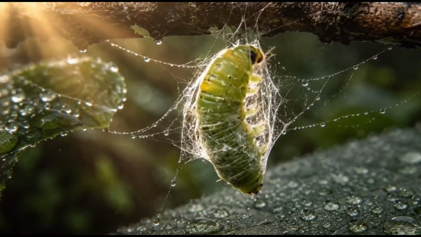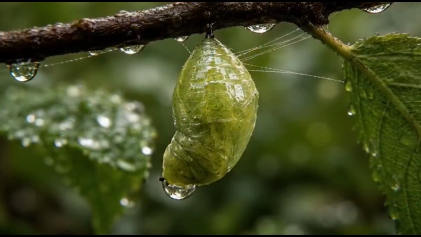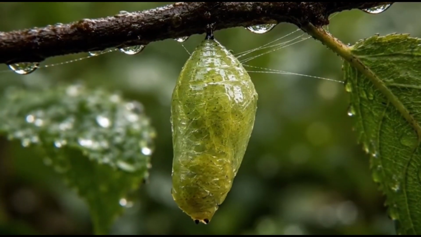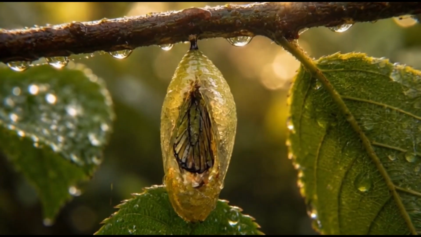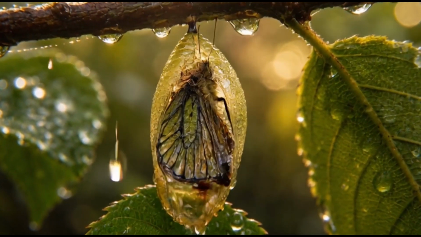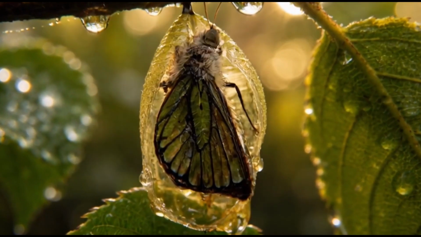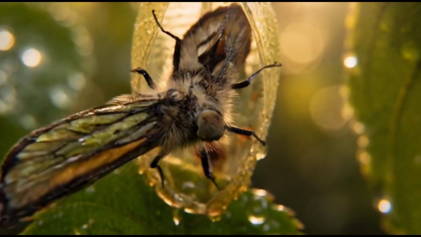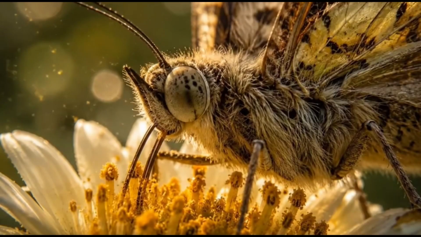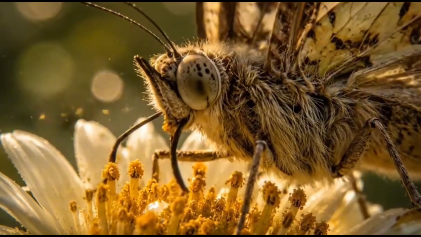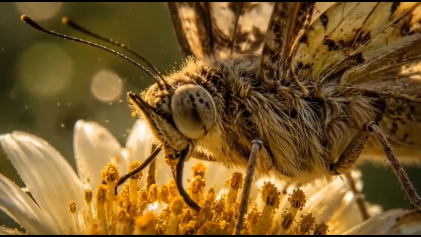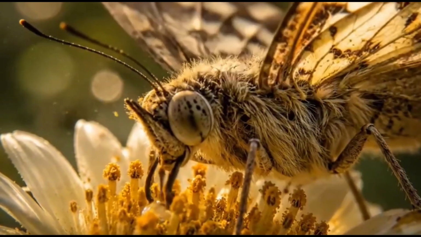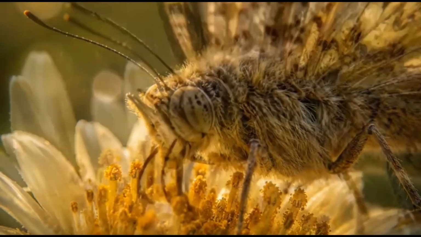Then, slowly, it disappears inside itself. The creature begins changing into something entirely new. Then, one morning, the shell cracks. A butterfly emerges into the light for the very first time. The butterfly dances from flower to flower, feeding gently beneath the warm sunlight, carrying pollen through the forest as if it finally understands why it was born.